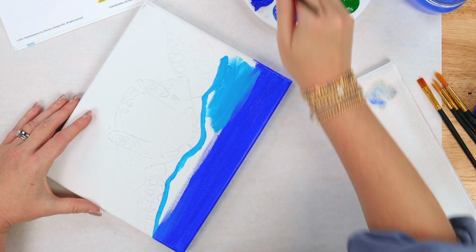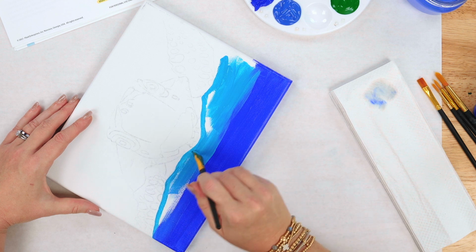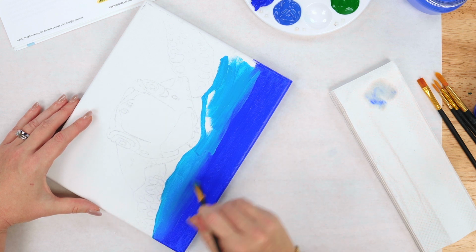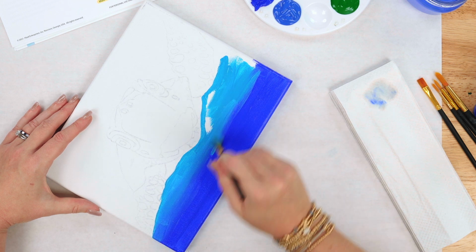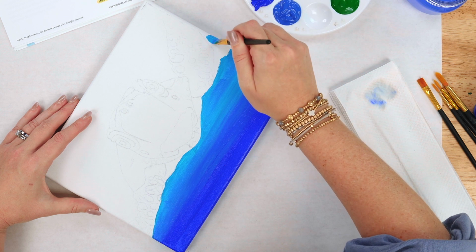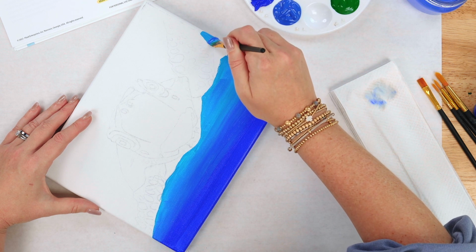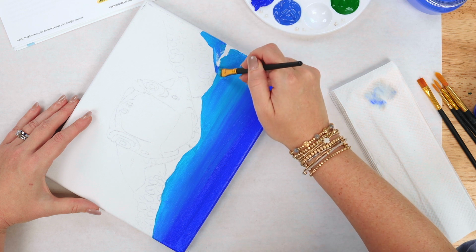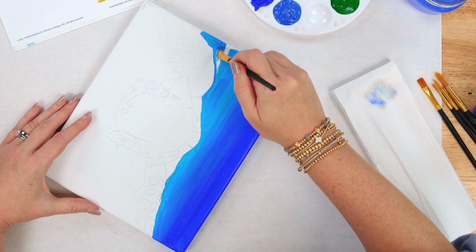And I'm going to blend this color into the wet, darker blue. This creates an ombre effect of the colors together. It makes it feel a little bit more realistic, like the sea. We know that the sea, because of the sunshine, is a little bit lighter at the top, and as we get deeper into the water, it gets darker blue.